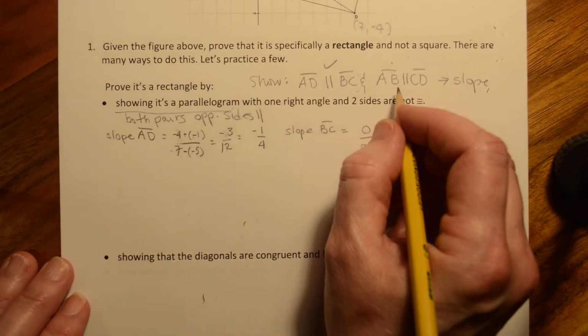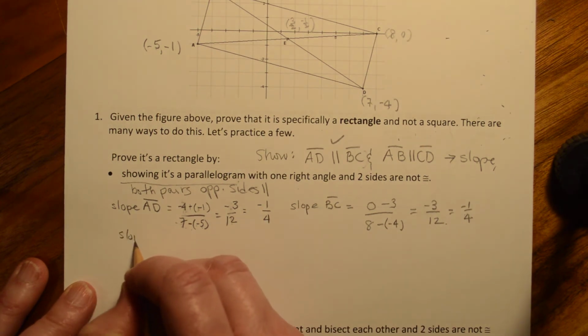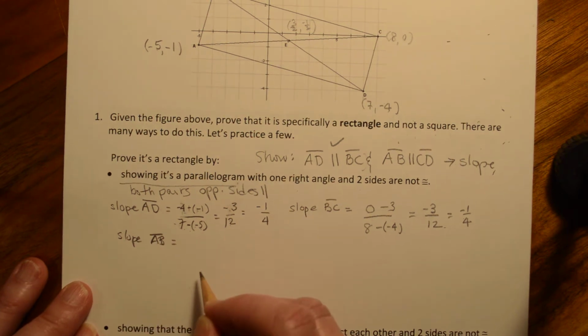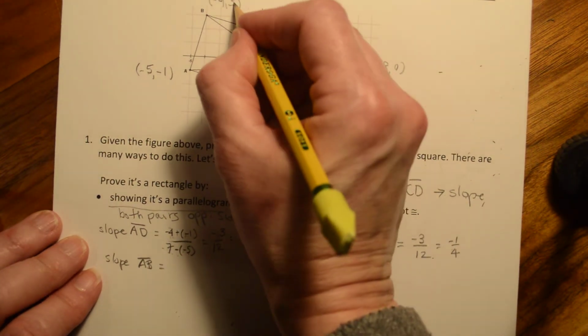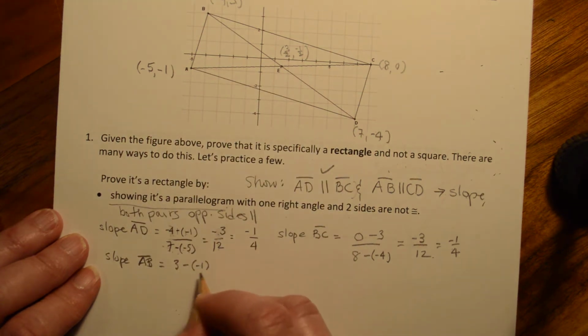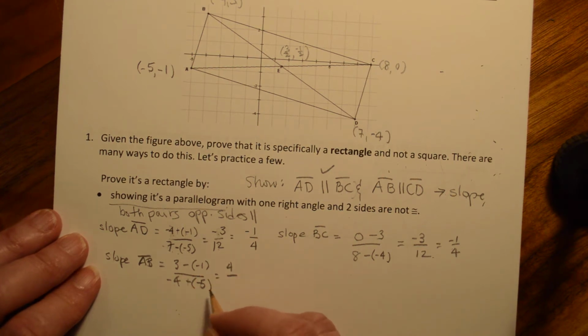And then here, to show AB is parallel to CD, we're going to do the slope of AB is equal to, all right, AB is this here, so we're going to take the y, which is 3, minus the y, which is negative 1, over the x, which is negative 4, minus negative 5. So here we get 4, and down here we get plus a positive, so this is 1.